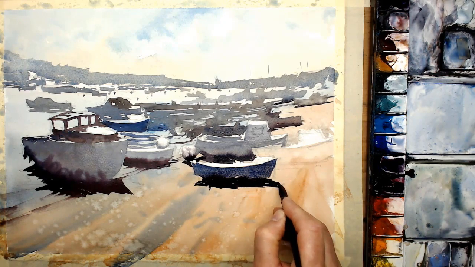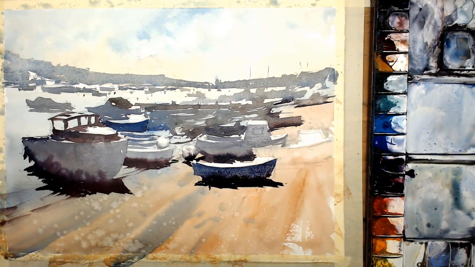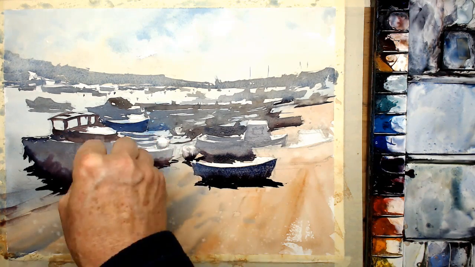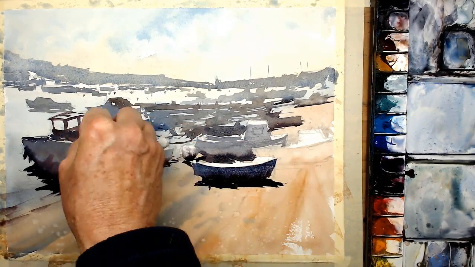And there, with my shadow brush, I shall call it, my darker brush, preloaded. Here we are with a paper towel. Just do a little bit of dabbing.